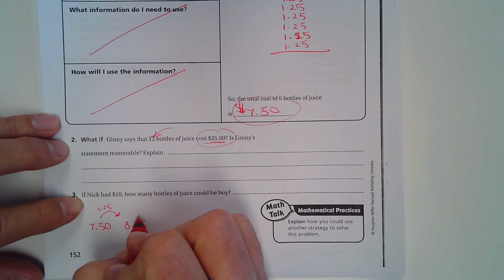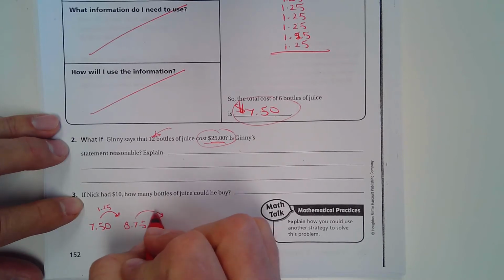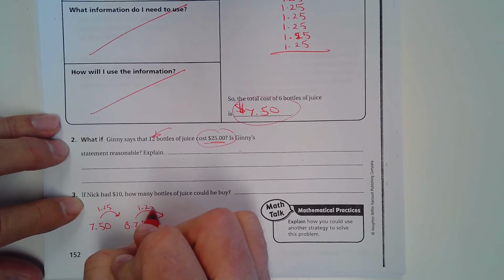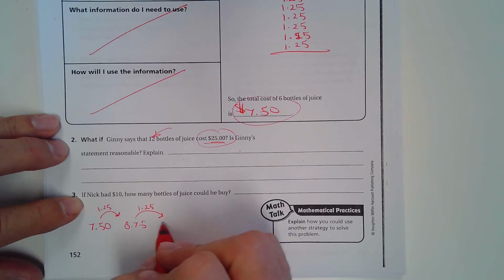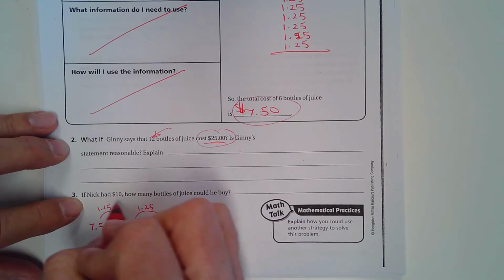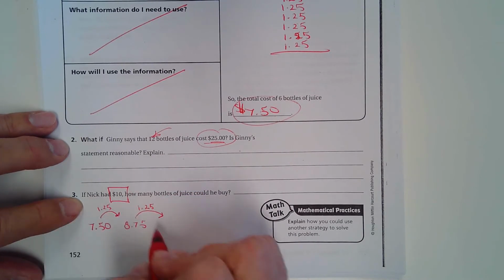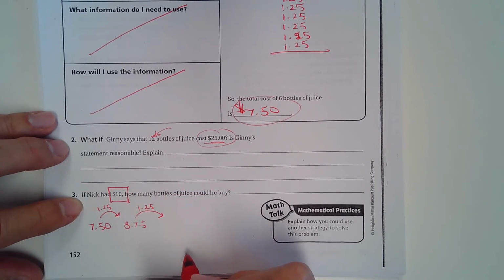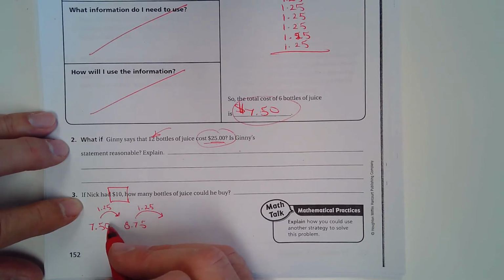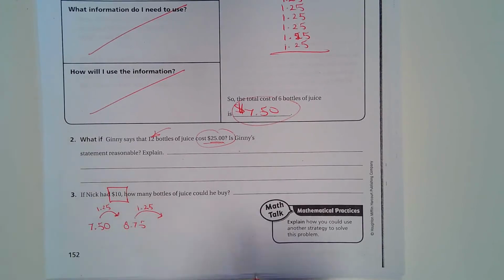All right? Then we're going to add another $1.25. And then we're going to get another number. And we're going to get as close as we can to $10 without going over. And that'll tell us how many bottles of juice Nick could buy. Okay? All right, next page.